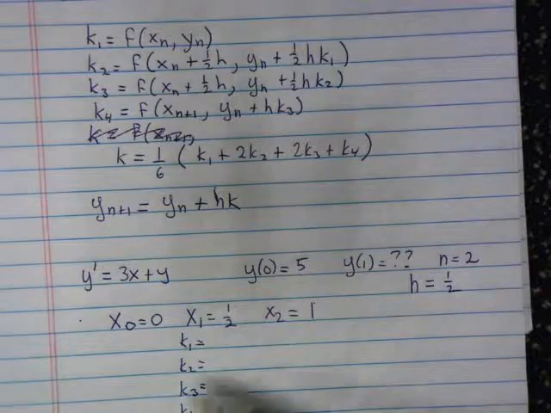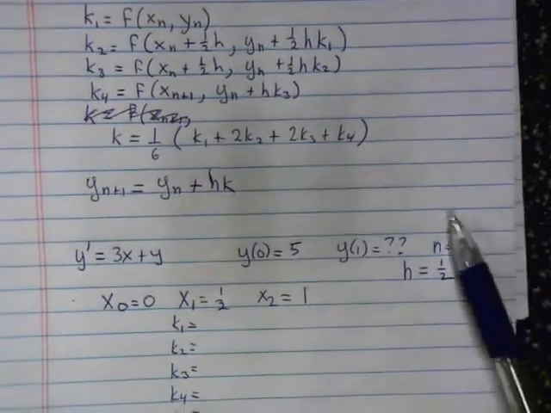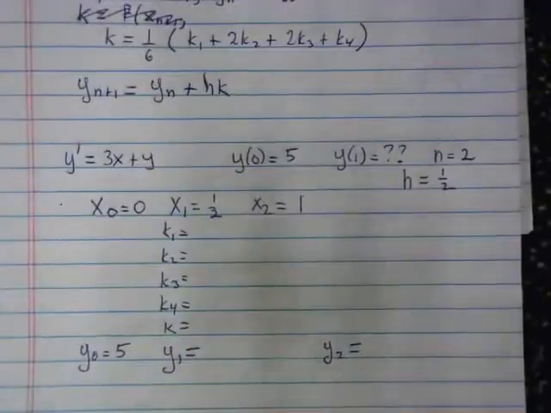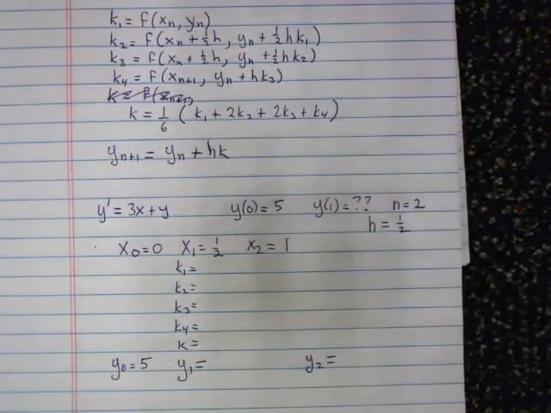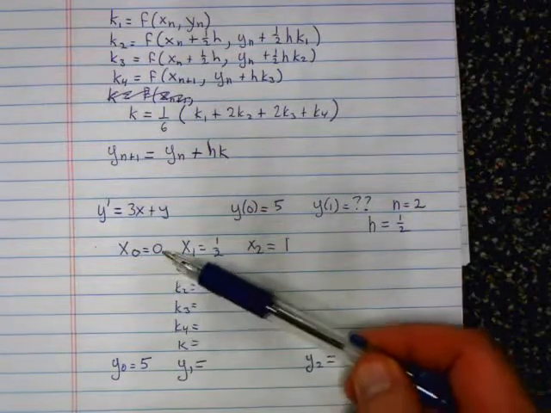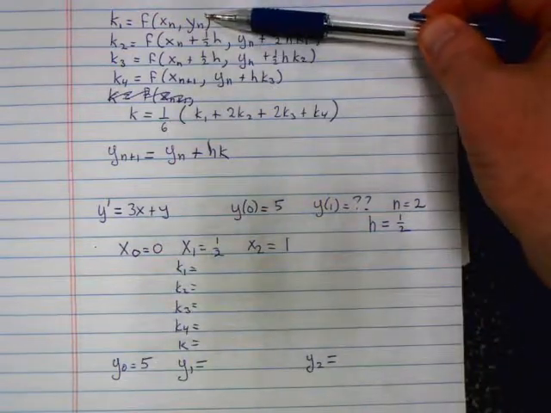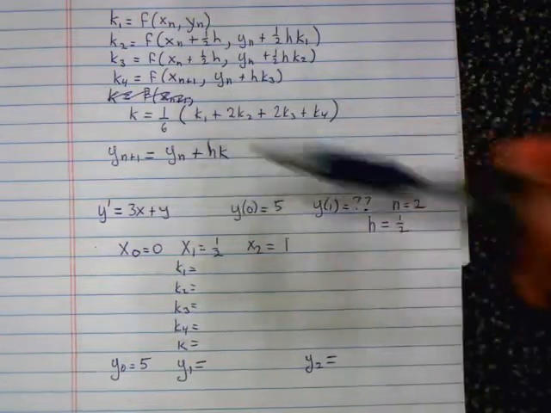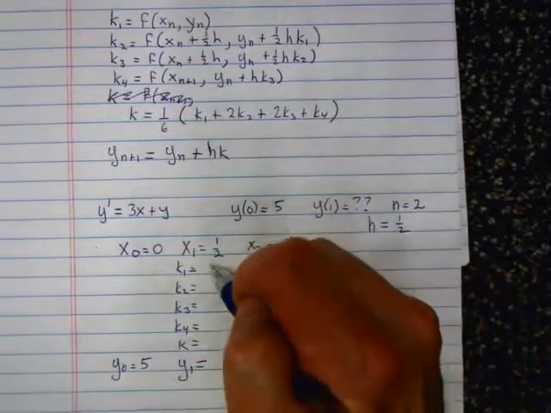Okay, so k1. To find k1, I take, it's hard to see all of this at the same time. Okay, so to find k1, I take my current values, which are 0 and 5, and I plug them into my function. So when I plug 0 and 5 into this function, I get 5.